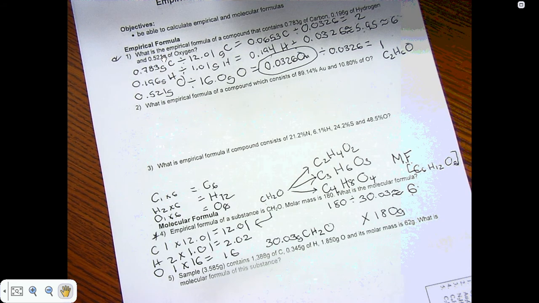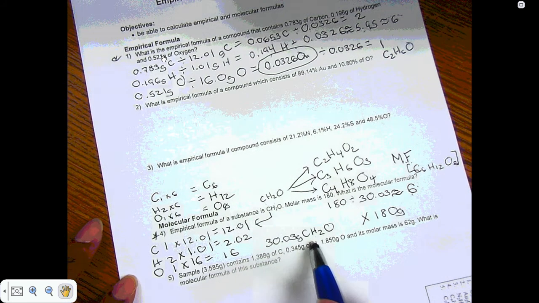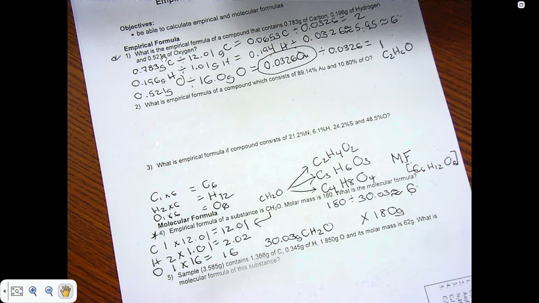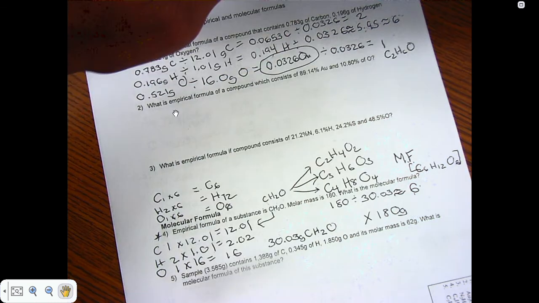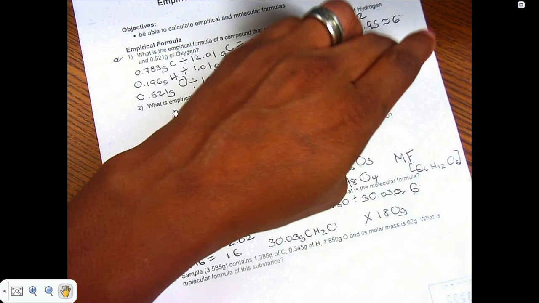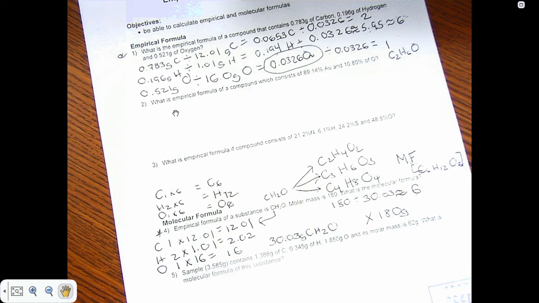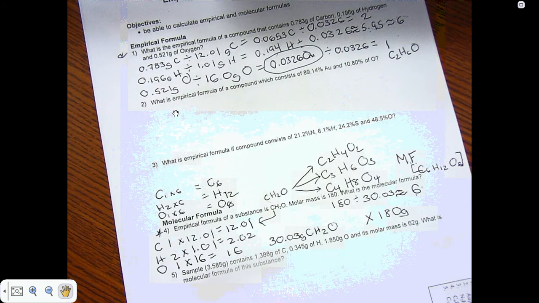But the process is not any different. For this question, the only difference is you'd first be tasked with determining the empirical formula and using that to extrapolate the molecular formula. And so use all of the steps that were used in this question, and then from there, once you find your empirical formula, use that to find that answer, which you have 62 grams. And so that completes our lesson on empirical formula and determining molecular formula of compounds.